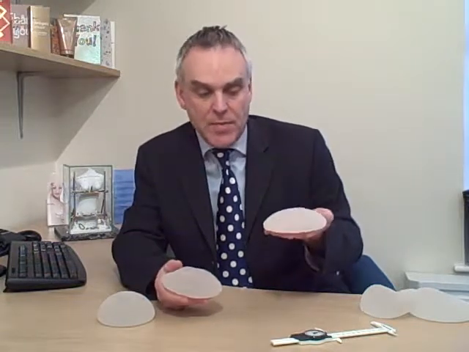So once we've ascertained the right base width, then we need to make a decision. Do you want a very natural appearance, in which case you'll go for a medium projection? Do you want a more rounded appearance, in which case you go for a full projection? Or do you want more dramatic, which is the extra projection?